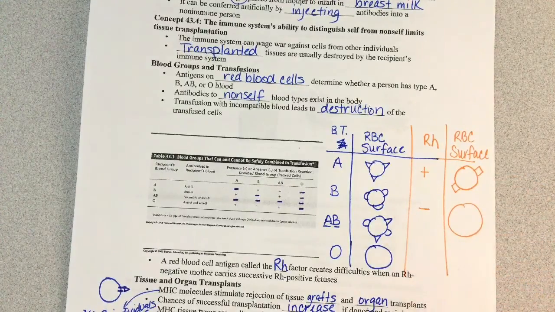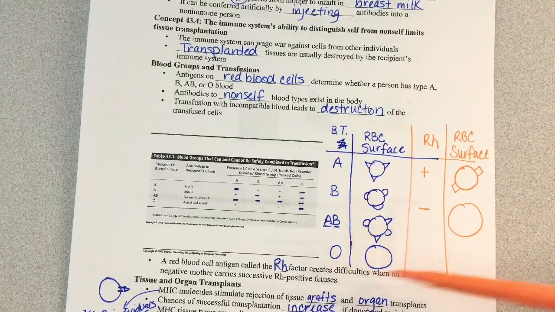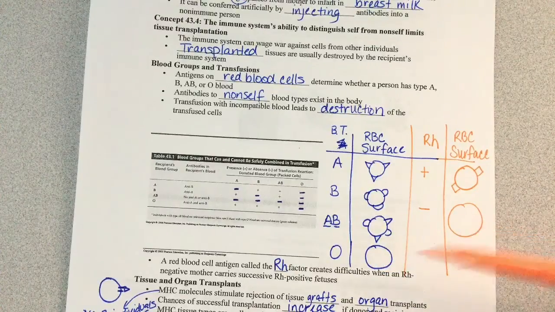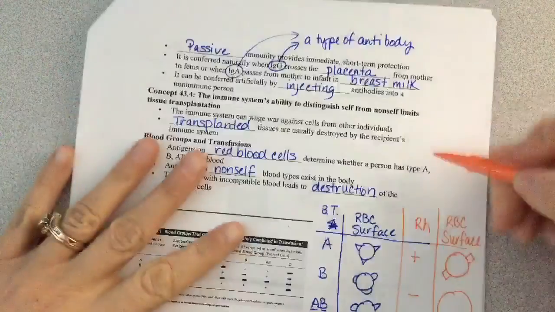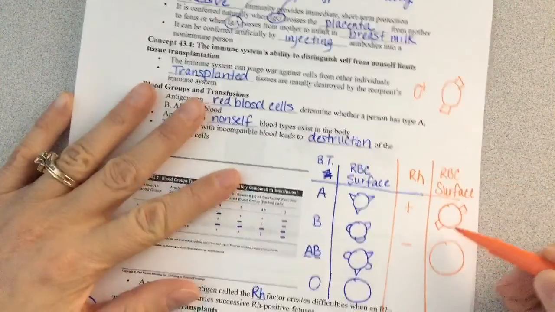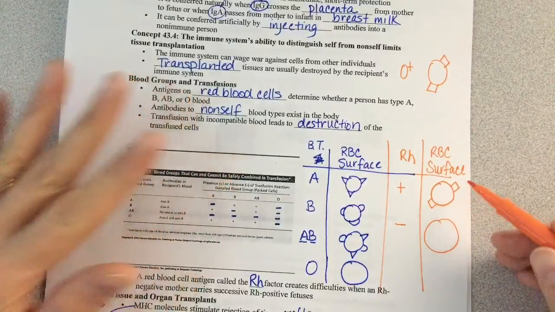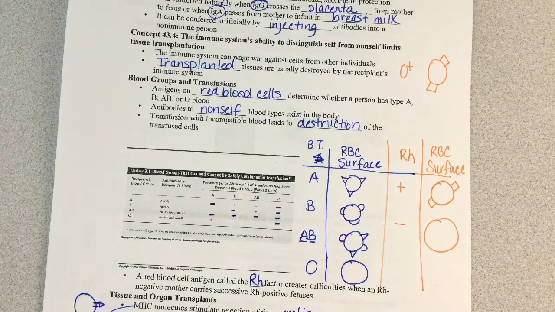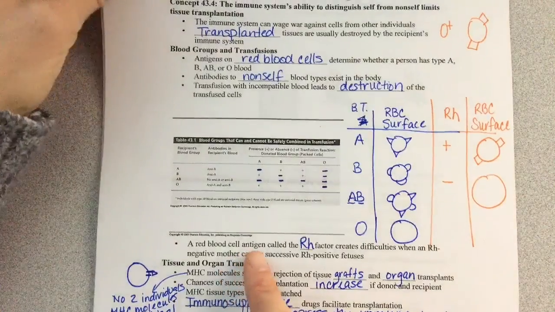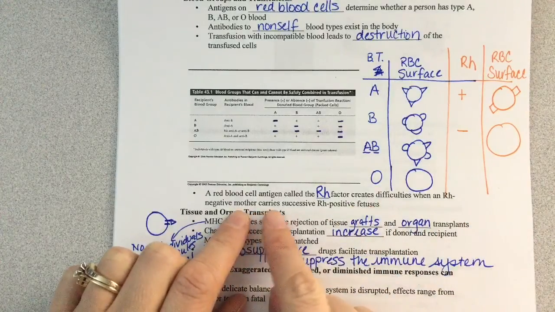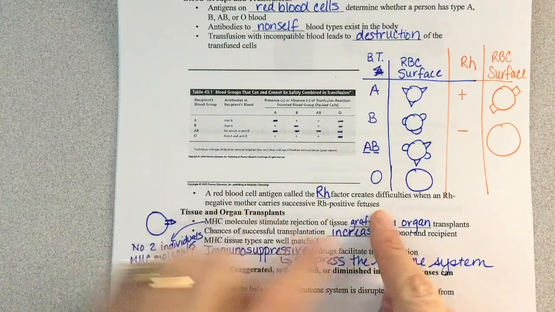So really the only blood type that doesn't have anything on the surface is O negative, because if you were O positive, it would look like this. All right, so you would have that Rh factor on there. A negative person does not have that. And so notice here it says red blood cell antigens called the Rh factor create difficulties when an Rh negative mother carries successive Rh positive fetuses.